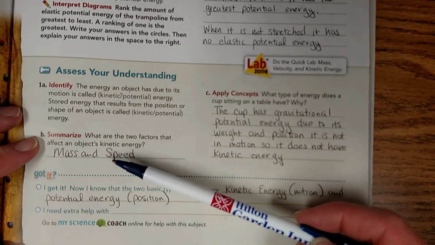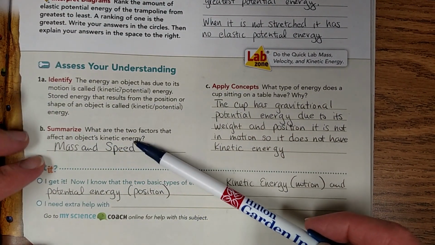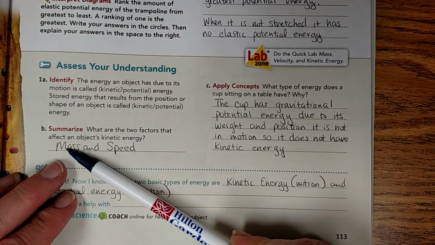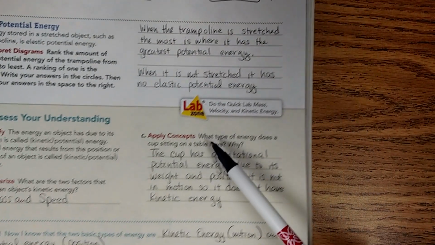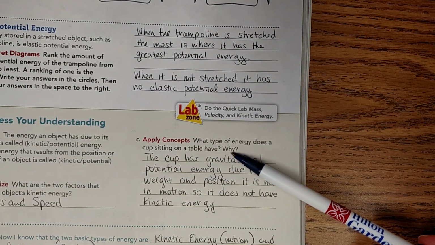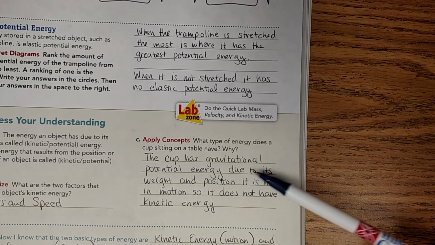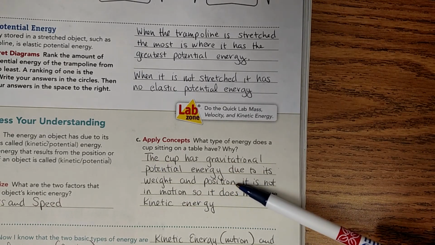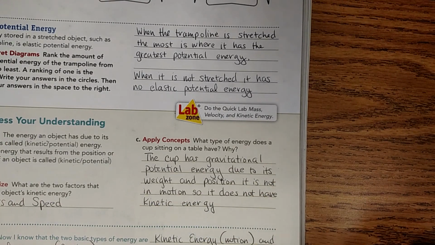All right, down here, summarize. What are the 2 factors that affect an object's kinetic energy? Again, it is mass and speed. What type of energy does a cup sitting on a table have, and why? A cup has gravitational potential energy due to its height and its position. It is not in motion, so it does not have kinetic energy.